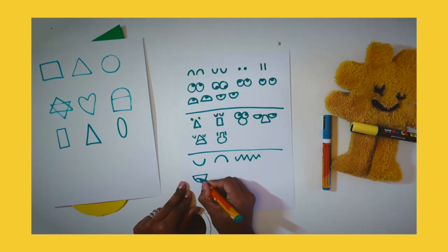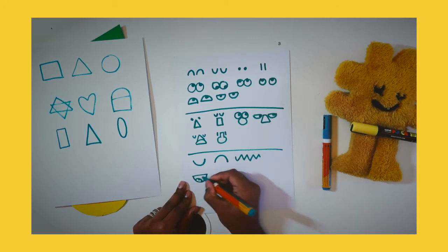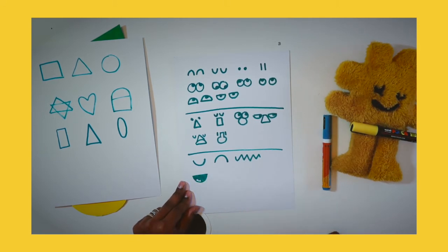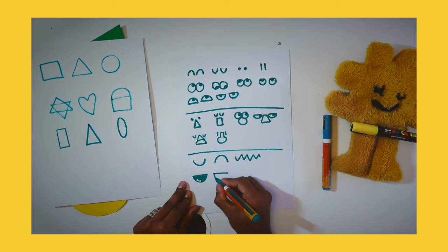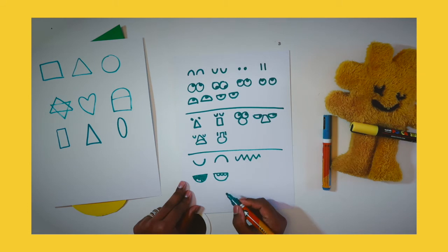And if you draw a semicircle in the middle, that kind of looks like a tongue. And if you color this in, it makes it look like a mouth is wide open. You could do the same shape, but this time add some semicircles on top. That makes it look like his teeth.